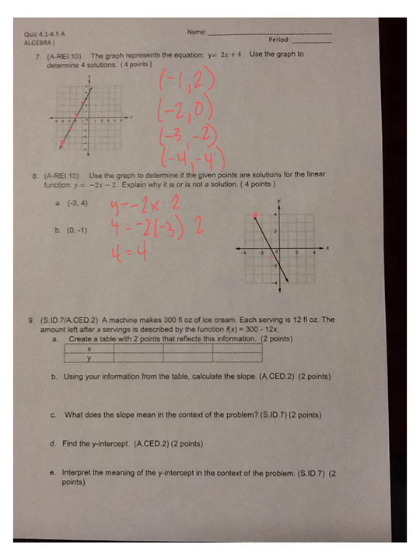And then you can do the same thing with 0, negative 1 to prove that it doesn't fall on that line. So you could take y equals negative 2x minus 2, and put negative 1 equals negative 2 times 0 minus 2, and when you simplify that, you can see that negative 1 does not equal negative 2. So you can either explain it in words or by substituting.